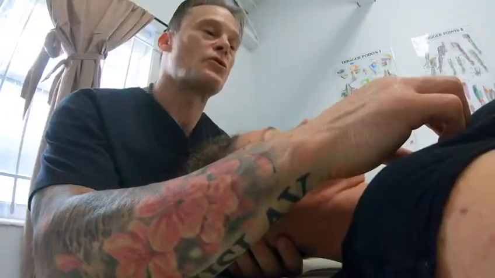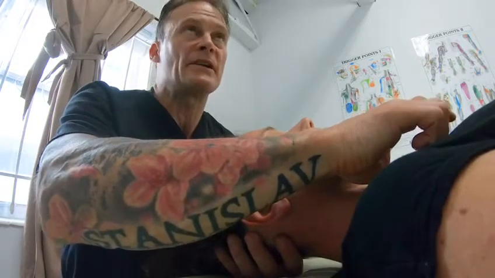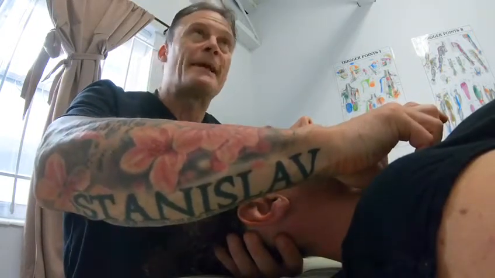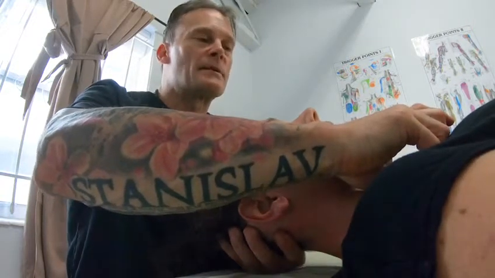Now we'll do an active release on the attachment of the sternal head. This muscle is comprised of two heads, the sternal and clavicular head. The sternal head attaches by the sternoclavicular ligament. I will simply apply light pressure as it can be painful. And I will rotate the head to the same side.